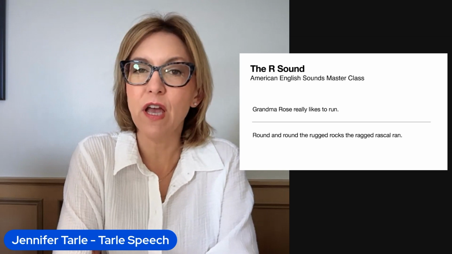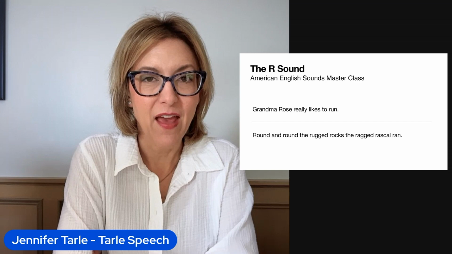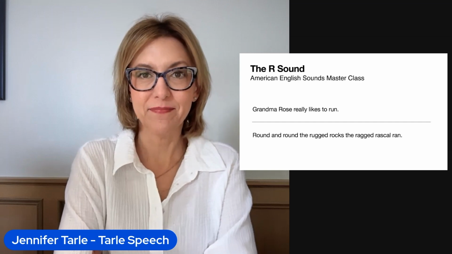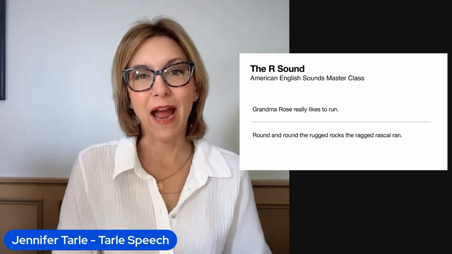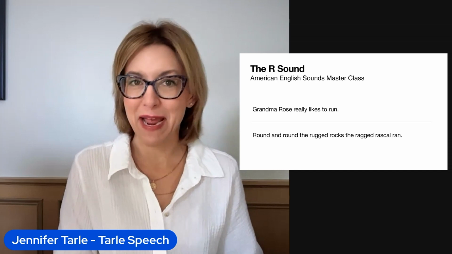Round and round the rugged rocks. The ragged rascal ran. Round and round the rugged rocks. The ragged rascal ran.